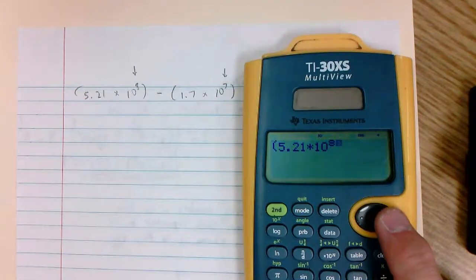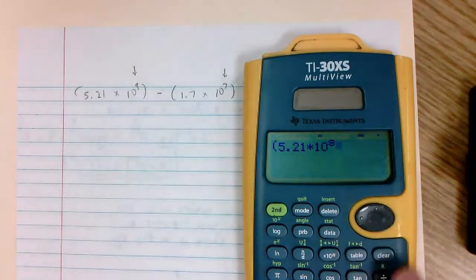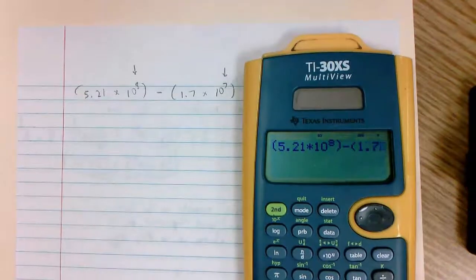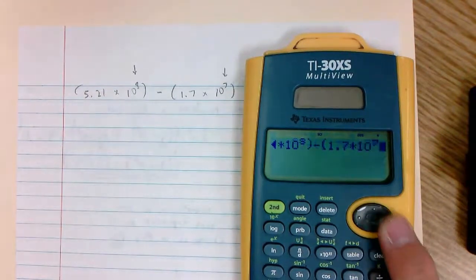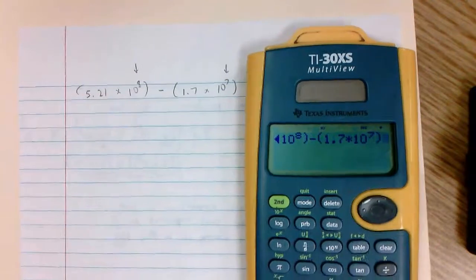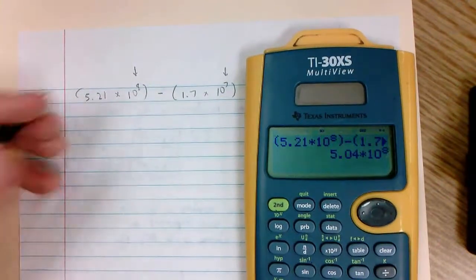And make sure I use the arrow to get out of the 8th power before I hit the parenthesis button, minus parenthesis 1.7 times 10 to the 7th. Again, let me get out of the exponent here before I hit the parenthesis, and then I hit enter.